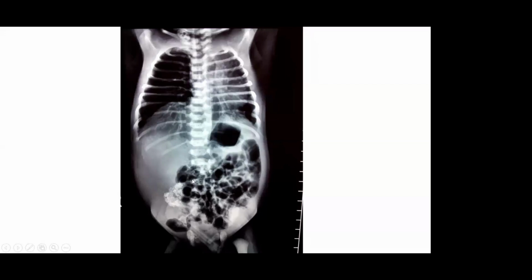So bowel loops are definitely visible. They have to be visible. So this could be an antenatal insult also, maybe meconium peritonitis leading to some peritoneal calcification.